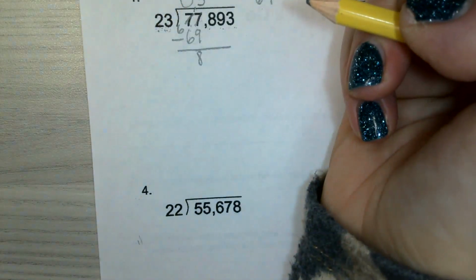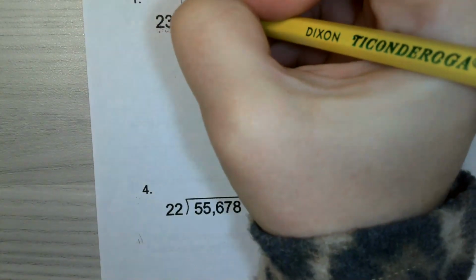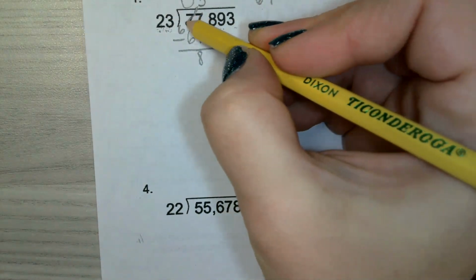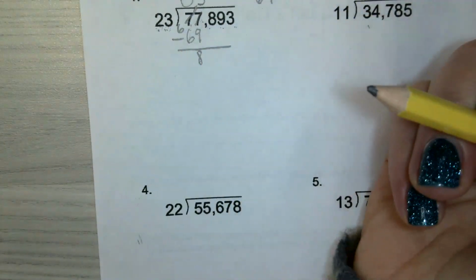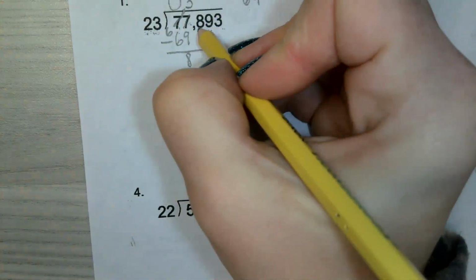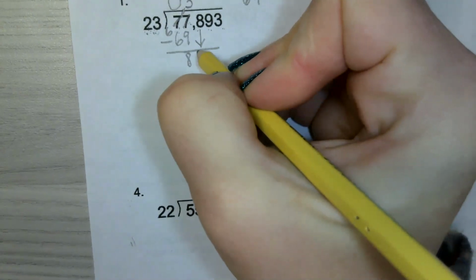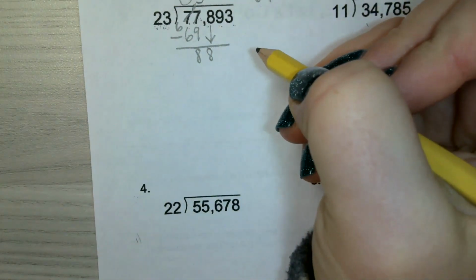So 77 minus 69 is 8. I'm going to go ahead and use my arrow. Make sure you have your arrow and you drop down that next digit.